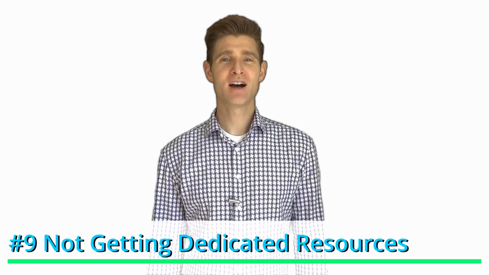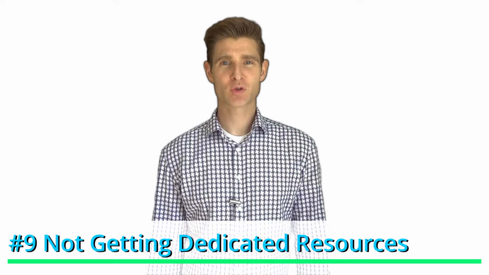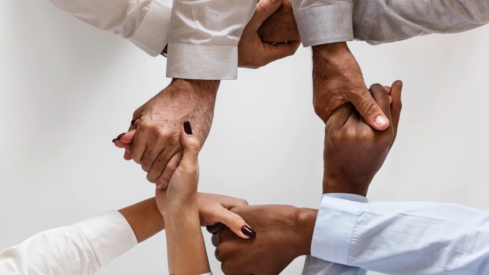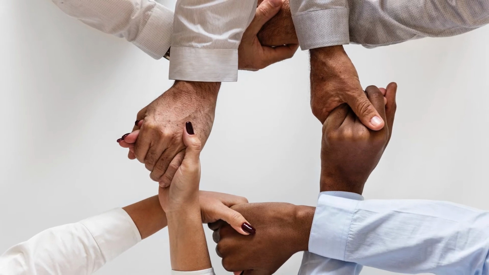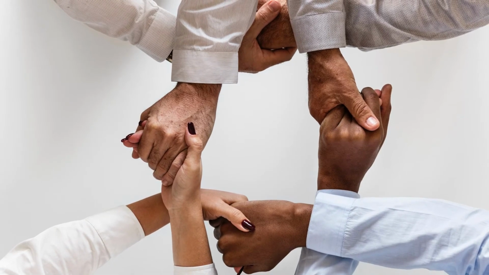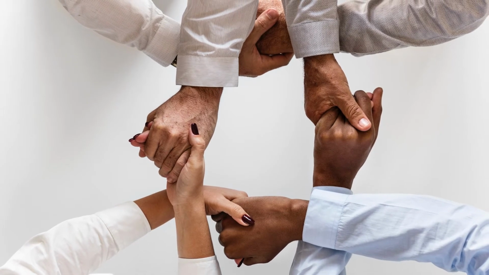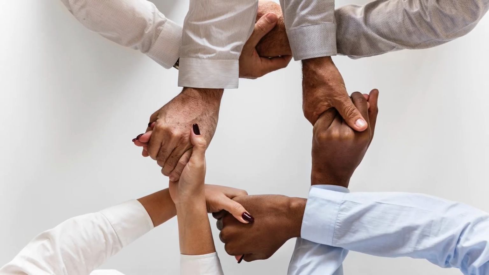Mistake number 9, not getting dedicated cross-functional resources for the testing team. Good testing needs designers, developers, strategists, project managers. There's so much that goes into good testing, and when you don't have full-time resources for each of these positions, again, you're not getting the value that you could by having a full team in place.